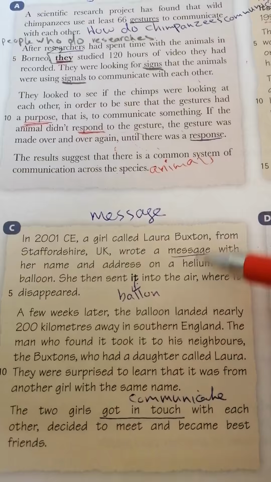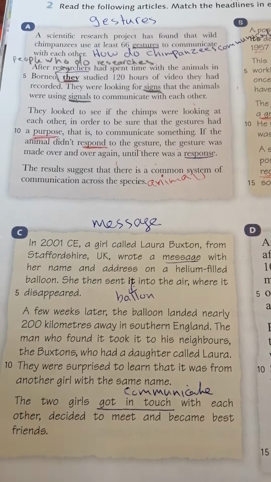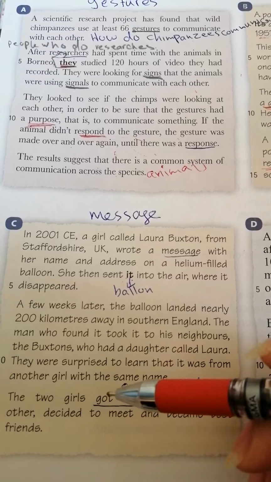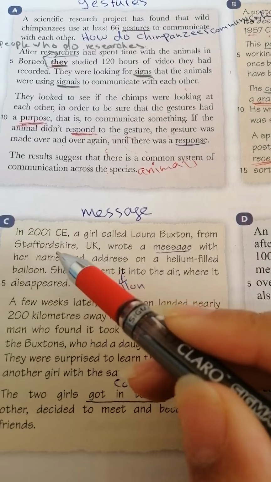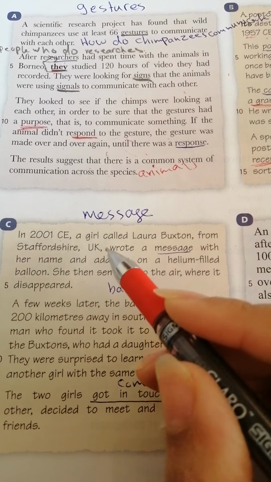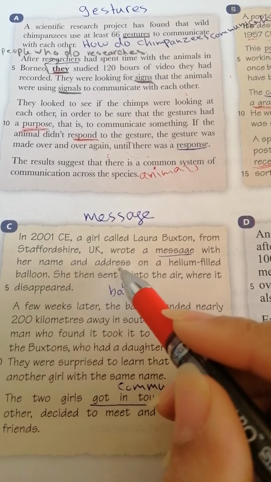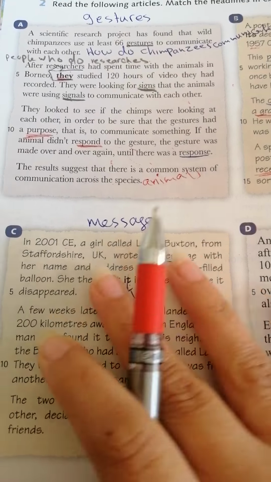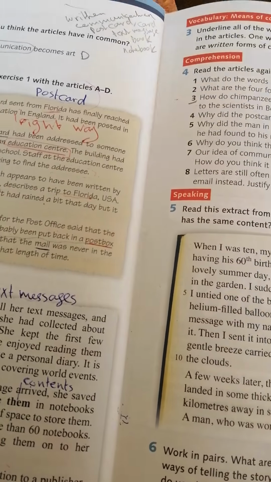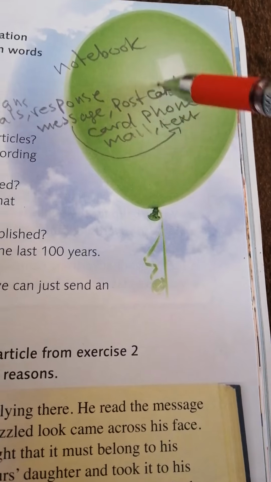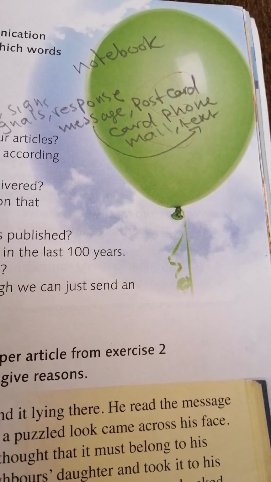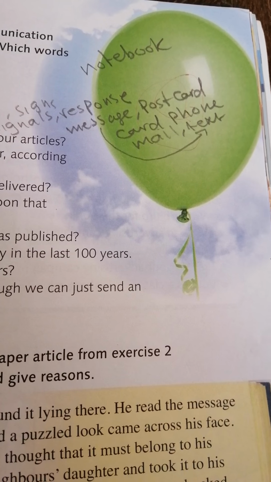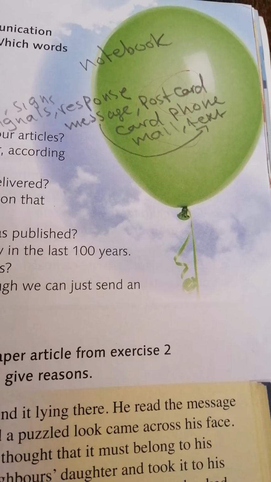Okay, now let's move to the third paragraph here, and we need to know what type of communication it is. In 2001 CE, a girl called Laura Buxton from Staffordshire, UK, wrote a message with her name and address on a helium-filled balloon. This is the helium-filled balloon. There's a picture here. This is the balloon, and she wrote her name and her address, and she sent the balloon in the air.